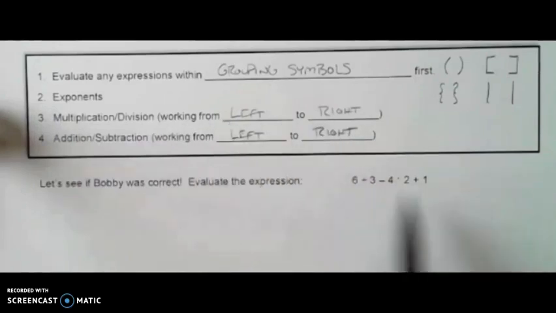So going from left to right, I see a division problem first, so that's going to be the first thing that we need to evaluate. 6 divided by 3 is 2. Now bring the rest of the problem down. -4 times 2 plus 1.